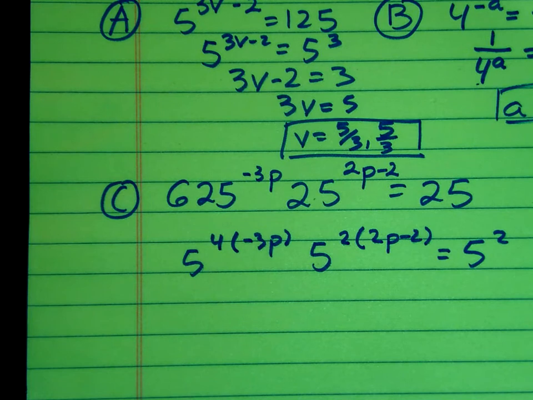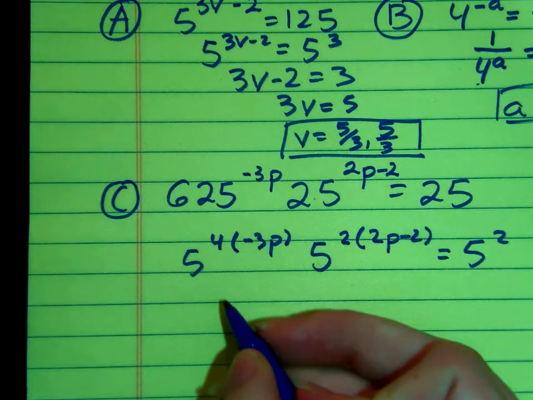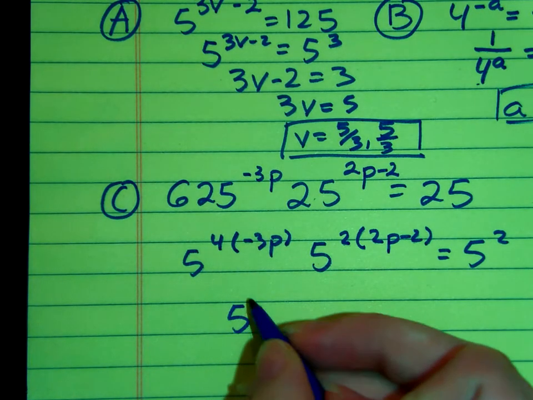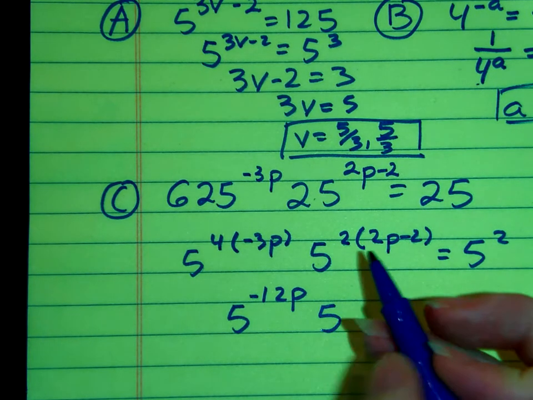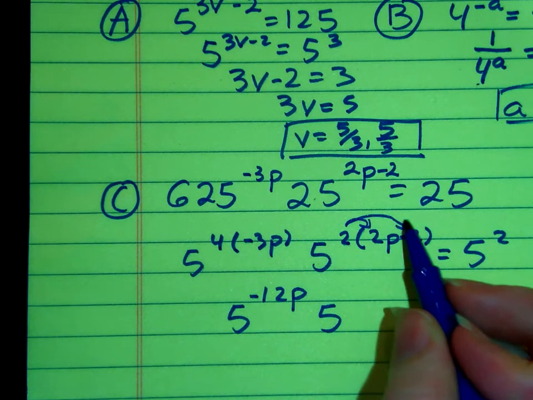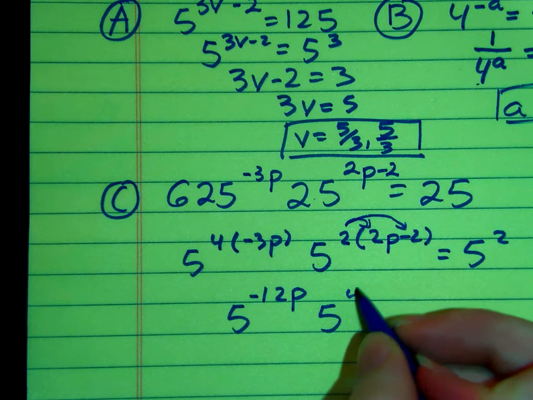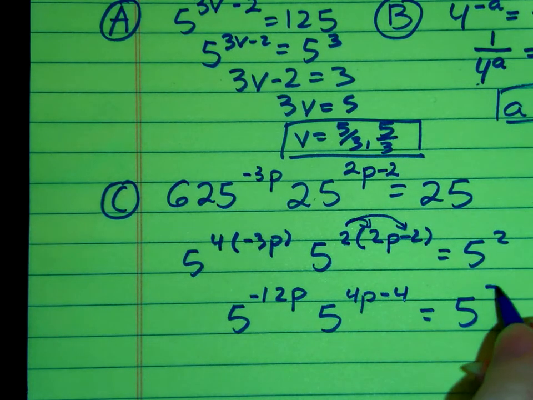Now you can simplify these exponents at any stage. I want to go ahead and just simplify them now so that I'm not having to bother with them being super messy later. So 4 times negative 3p, that gives me negative 12. So I've got 5 to the negative 12p times 5, and we go ahead and distribute that. 5 to the 4p minus 4 equals 5 squared.